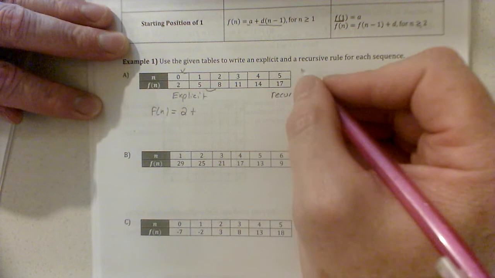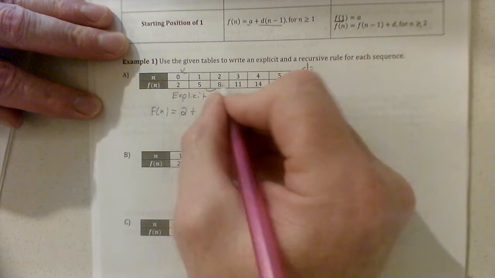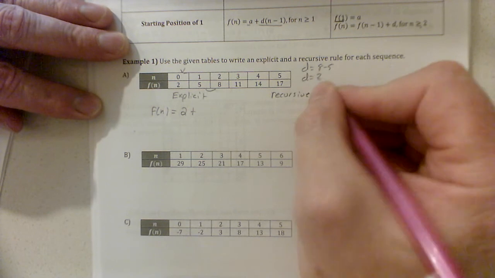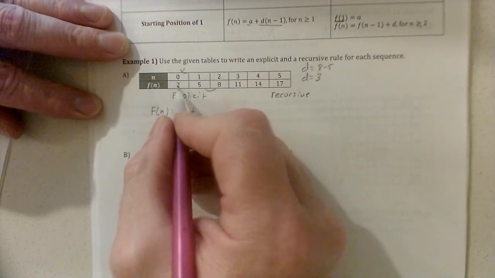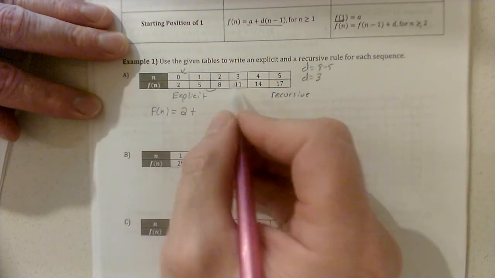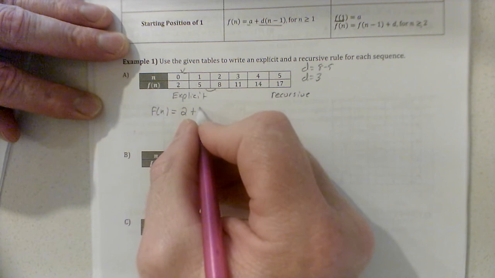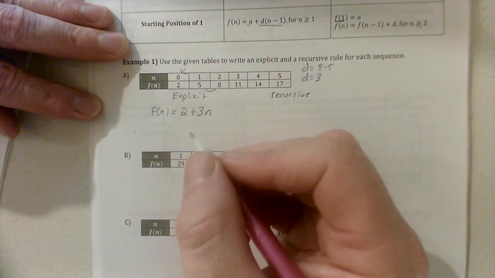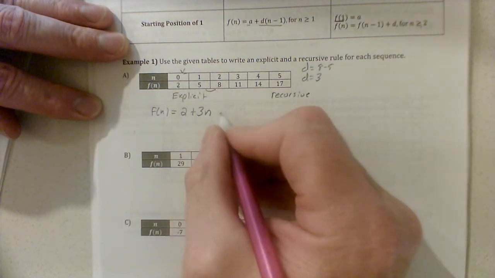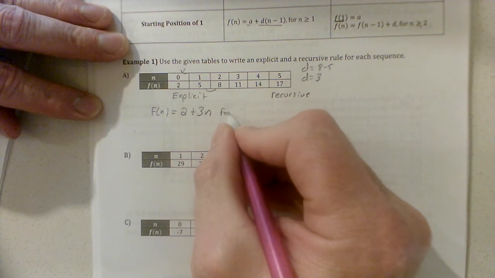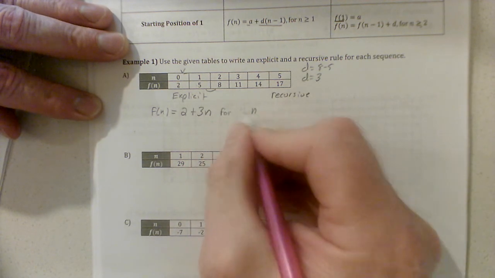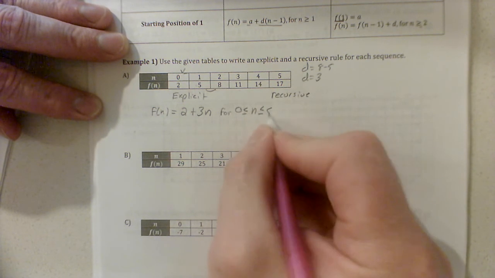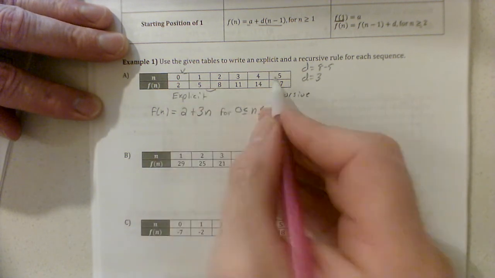It looks like, and we'll call that a difference. To get our difference, we take any term and subtract the previous term. Our difference is 3. And you can see that, right? 2 plus 3 plus 3 plus 3. So we're going to add our difference every term. And honestly, that's really it. And we'll say for, let's see, n looks to be between 0 and 5. Those are the only terms that we see up here, 0 to 5.